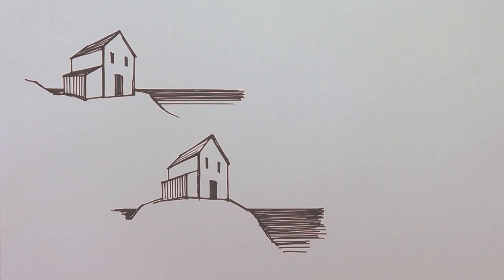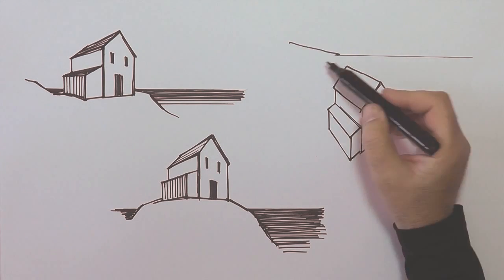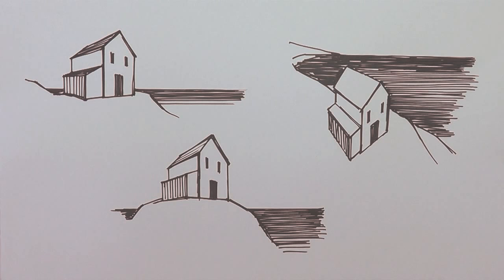Now, let's see what would happen to the drawing if we were looking at the house from a higher point. In this case, the horizon is still on the level of the sea, and we are looking straight ahead, but the house is below us. Continue the imaginary lines of the sides of the roof. You will see that they are still converging at one point on the horizon.